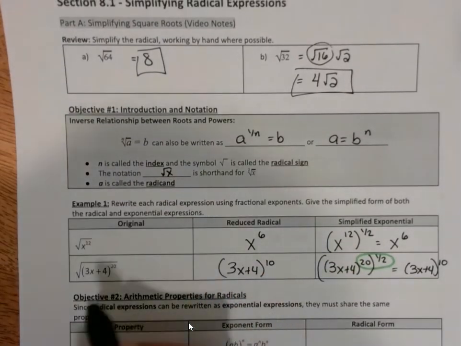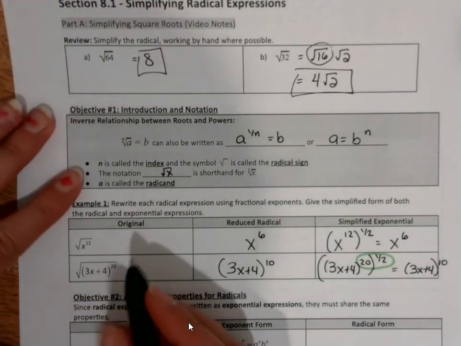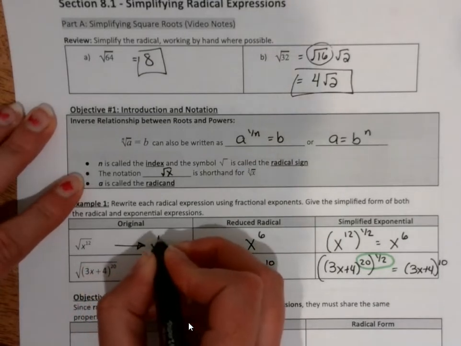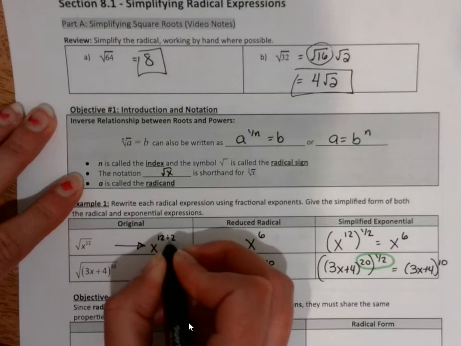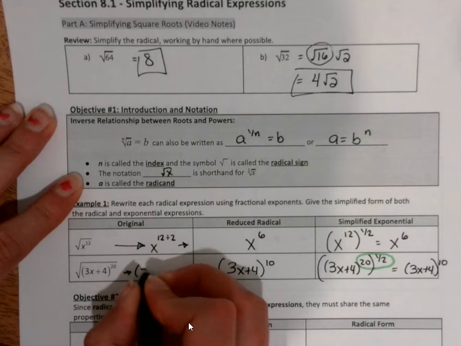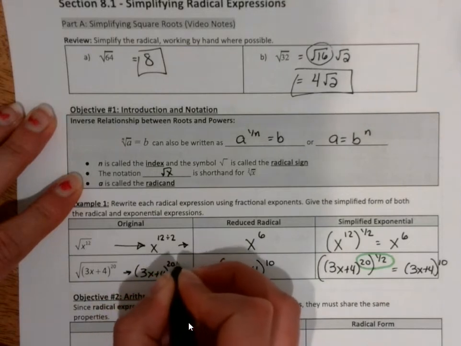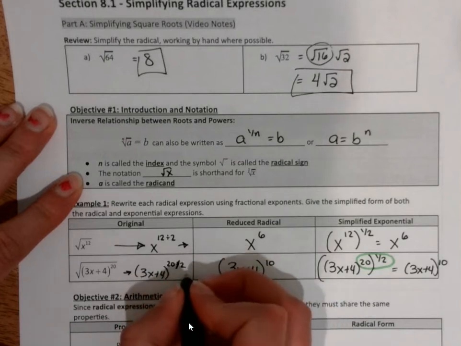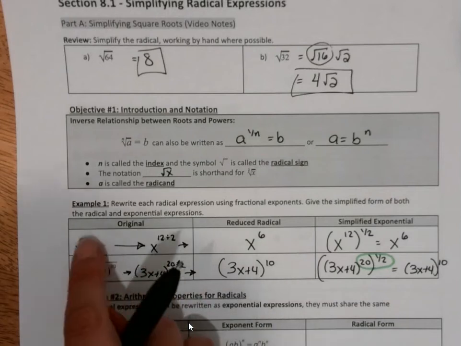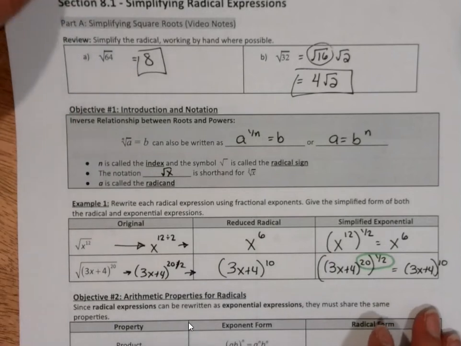So you can see that what's happening here is we are dividing by the index. So another way to think about this is, that is x to the 12 divided by 2, x to the 6th. This is 3x plus 4 to the 20, write my division that way, divided by 2, giving me the 3x plus 4 to the 10th. I'm multiplying by 1 over the index, or just dividing by the index. Two ways of thinking about the same thing.